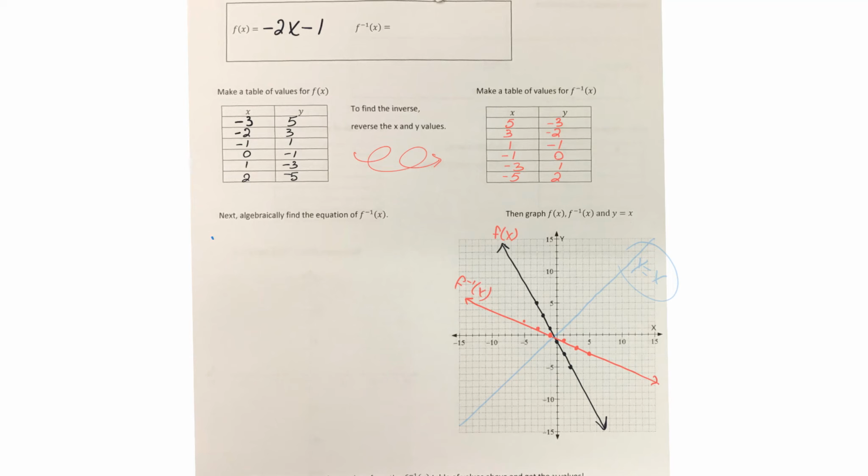We had y equals -2x minus 1. So we're going to solve for x. So I'm going to move everything over and get y plus 1 equals -2x. Divide out my -2. I'm going to divide both terms. So y divided by -2 plus 1 divided by -2 equals x.